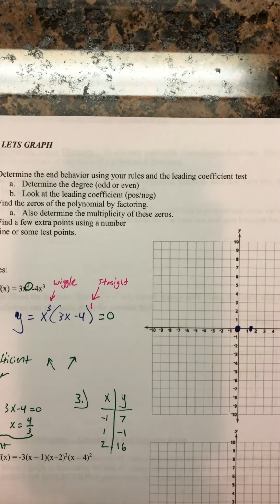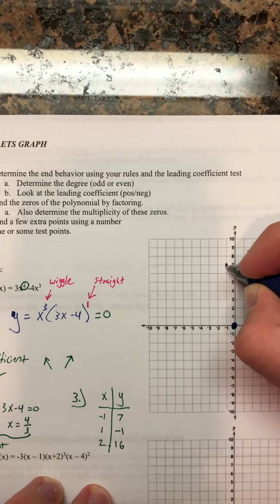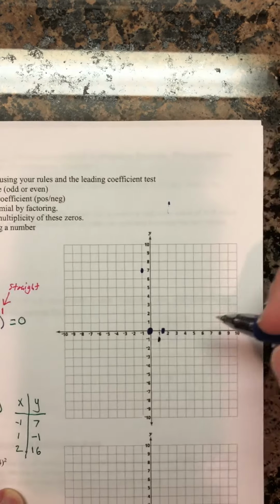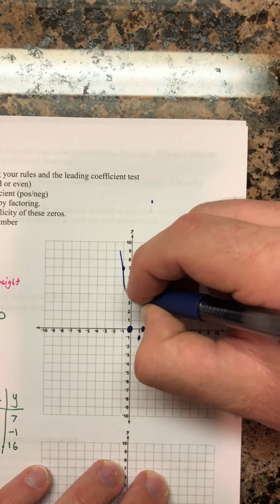Kind of a big number. So we could try to put some of these dots. So like -1, 7. It's really big. 1, -1, not that bad. And then 2, 16, it's like way up there. So this is a challenging one to graph because it's really, really, really skinny. Let's do the best that we can.